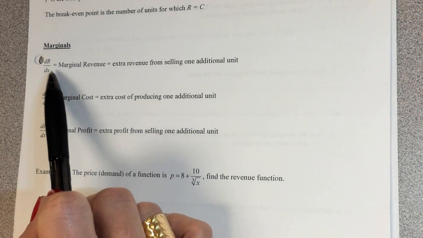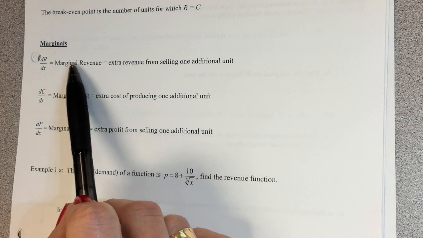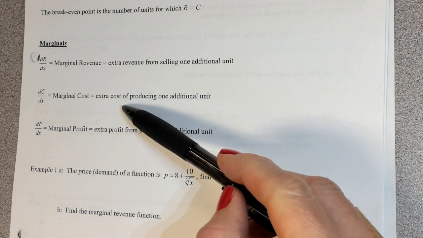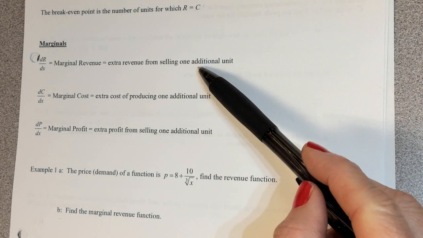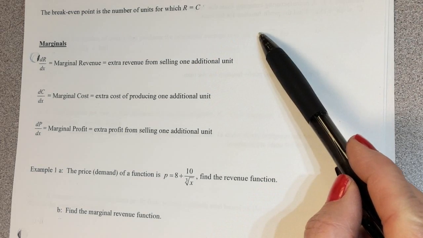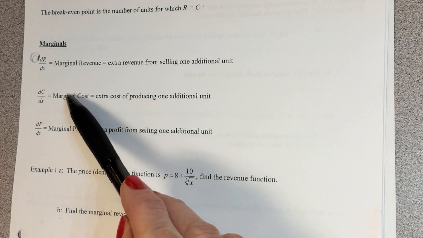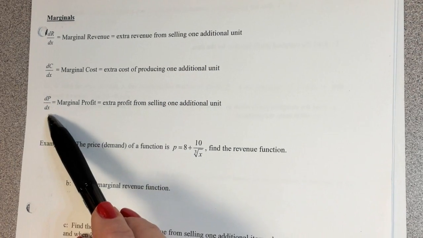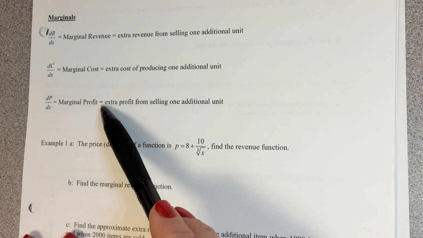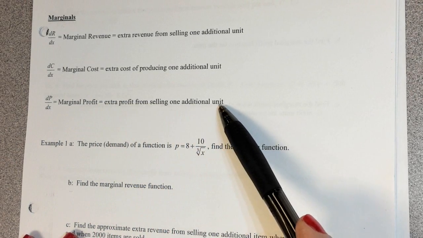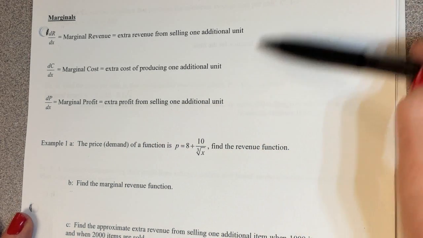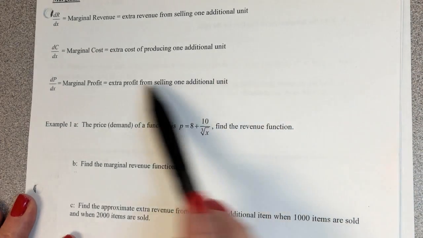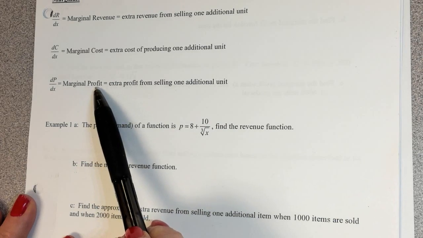Okay, so the next thing are marginals, and this is where the calculus comes in. The marginal revenue is the extra revenue from selling 1 additional unit. So we might have a function that represents our revenue, and as we sell 1 additional unit, that revenue is going to rise. dC/dx is going to be the marginal cost. This is the extra cost of producing 1 additional unit. dP/dx is going to be the marginal profit, the extra profit from selling 1 additional unit. So we have these functions now that would represent our profit, our revenue, etc. And we will be thinking about marginals when we get into this.